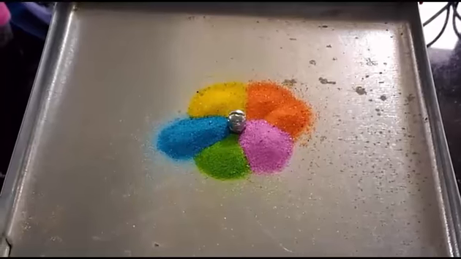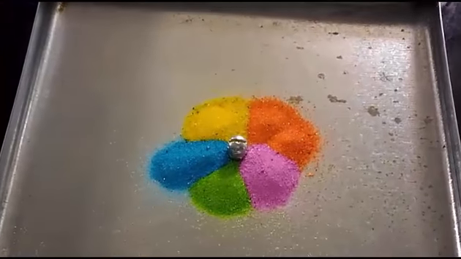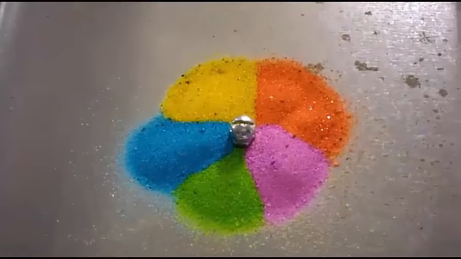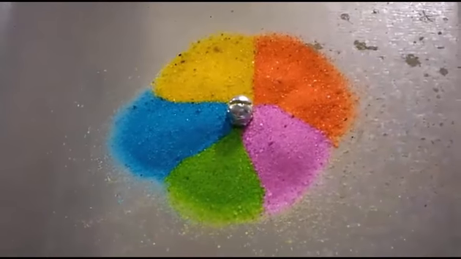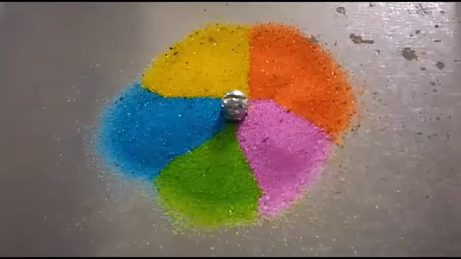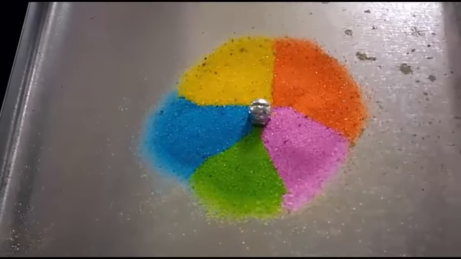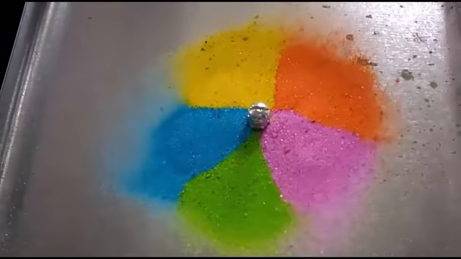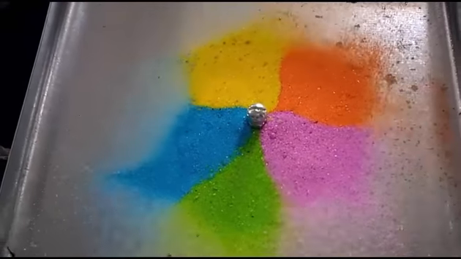Here I have one more example. I already placed different colors near the screw. Now you can see how it moves. Yes, you can see that it will spread. It has some vibration, an increase in diameter.